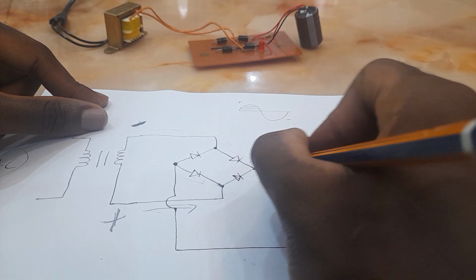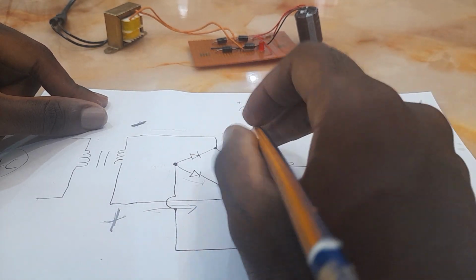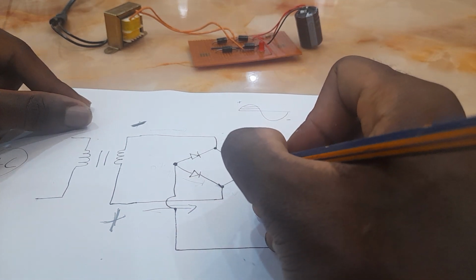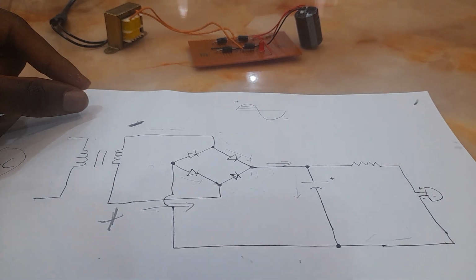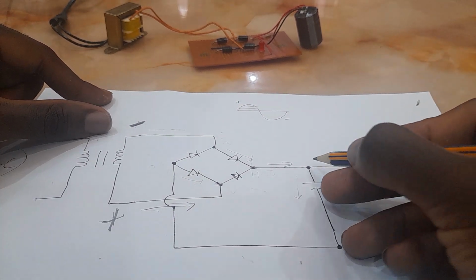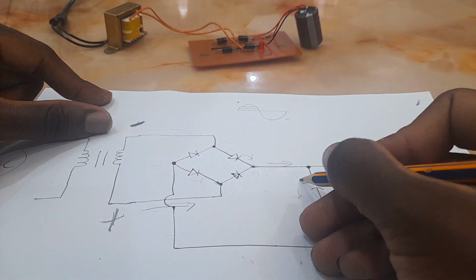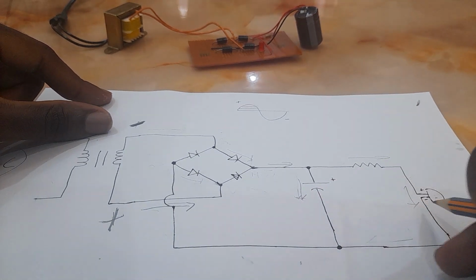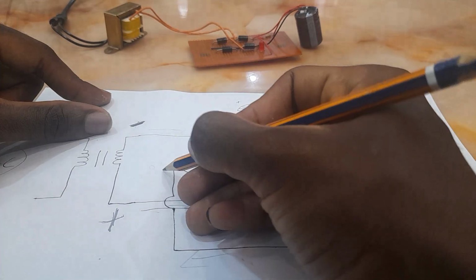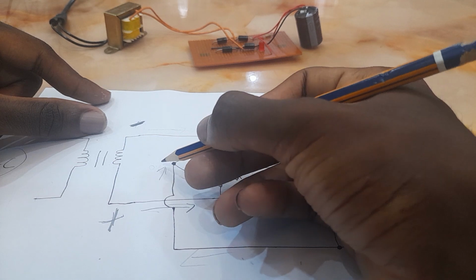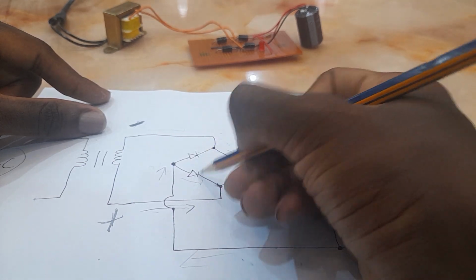Coming out from here, it's positive. No matter what, the output coming out from this diode connection is always going to be positive. As we've seen earlier, it's positive, now it's also positive. Moving forward, the electricity charges the capacitor like before, moves through the resistor, powers our LED, then comes back here. At the point of reaching here, it has to make a decision. Which diode is it moving through?